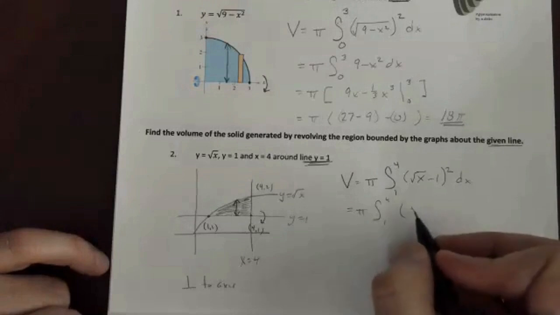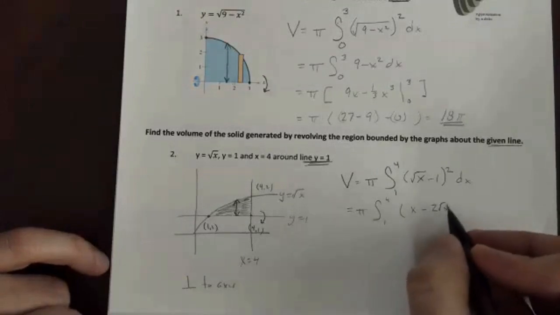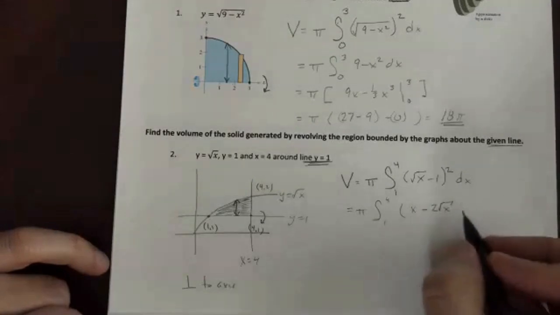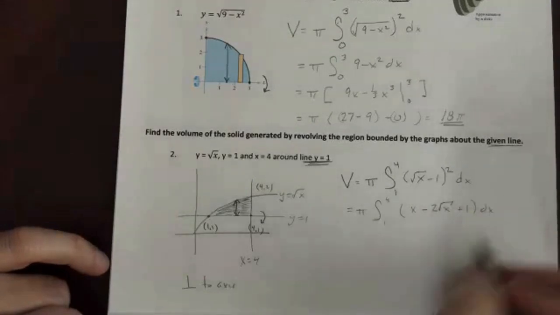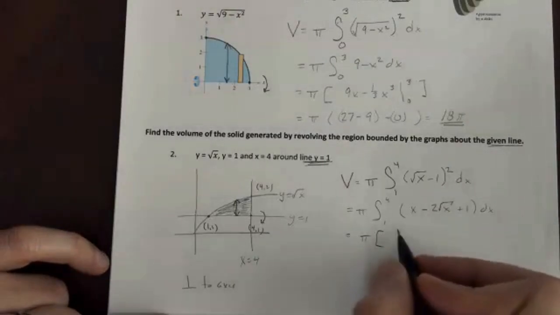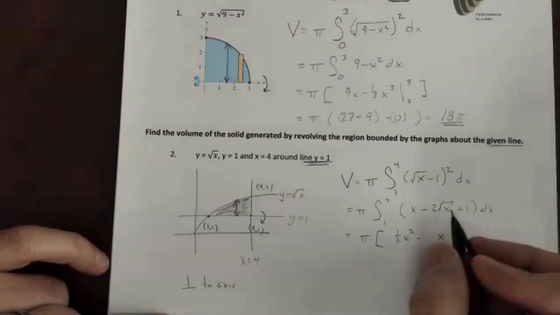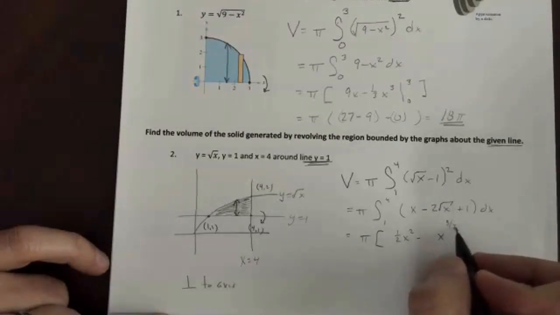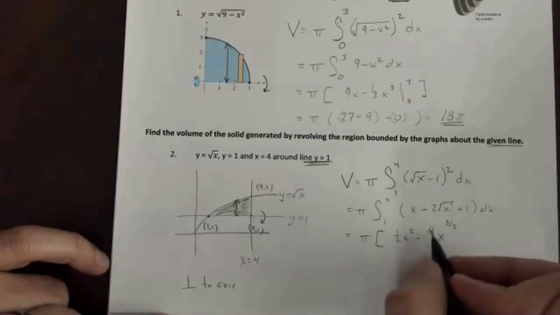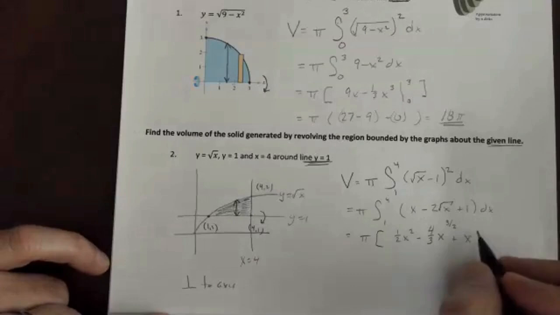So root x times root x is x. Root x times 1 is root x, and I get 2 of them. And it'd be minus, and then root 1 times 1 is 1. And now I'm going to take the antiderivative, put the pi out in front, so I get 1/2 x squared. This is x to the 1/2, so when I add 1, I get 3/2. 2/3 comes in front, makes it 4/3. And then the antiderivative of 1 is x.